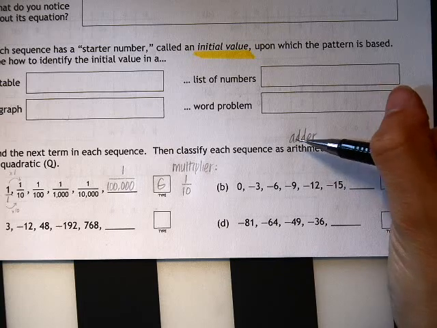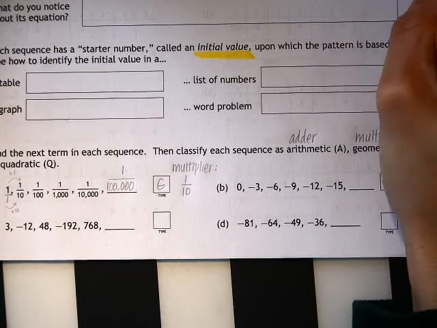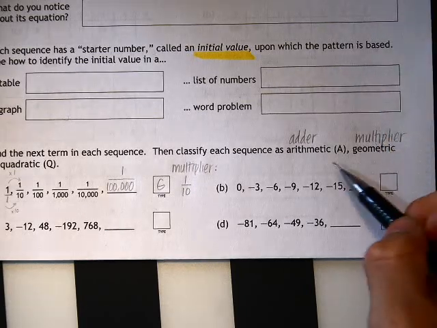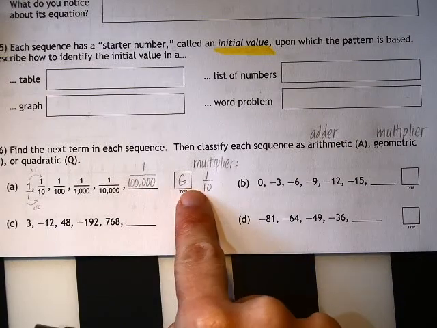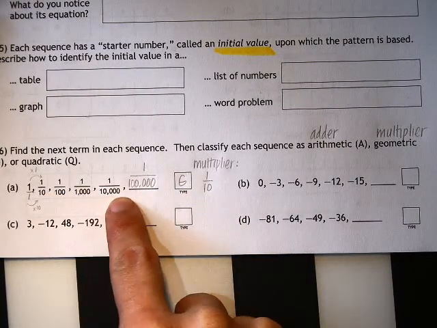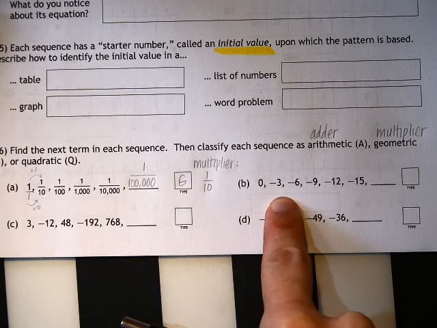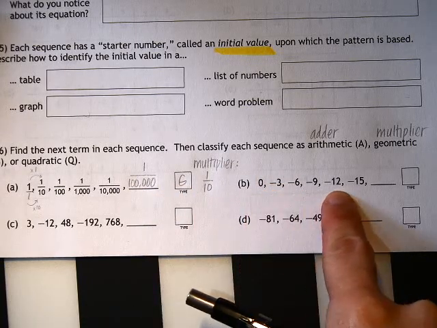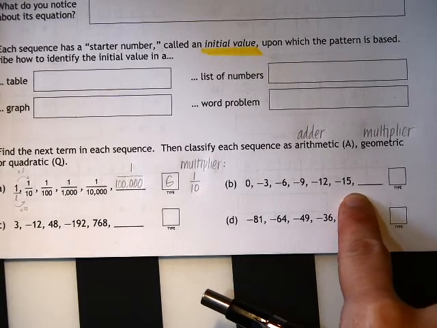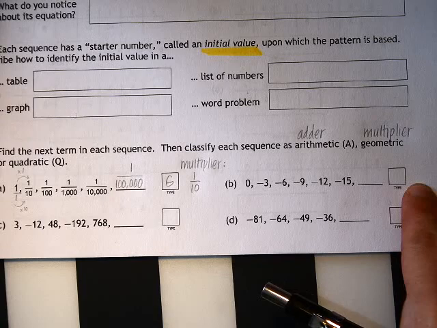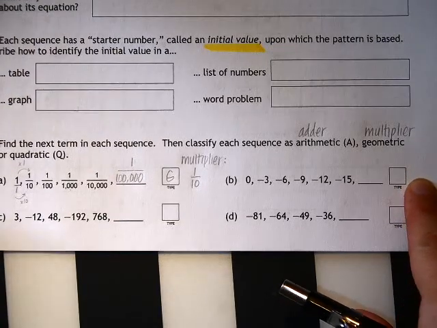I'm using the word adder to mimic the word multiplier that we have for geometric, so you can start thinking about that number that makes the pattern grow. 1/10 is the number I need to multiply by to make the pattern in letter A keep growing. So if letter B involves adding or subtracting a number, which you can probably tell it does, see if you can start calling that number an adder and identify it, just to make that vocabulary more natural.